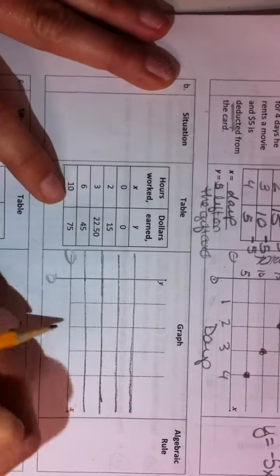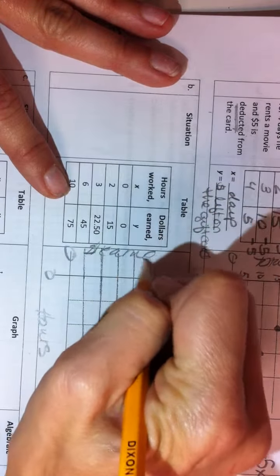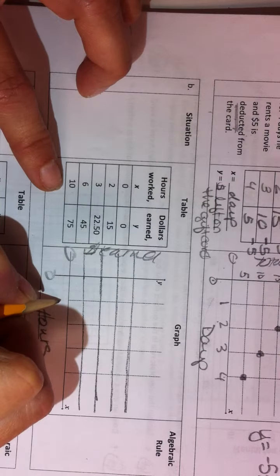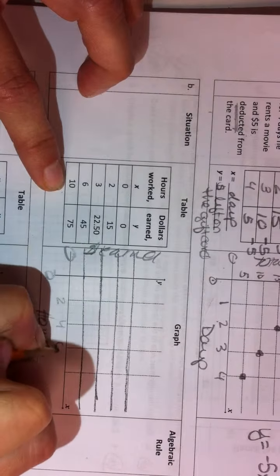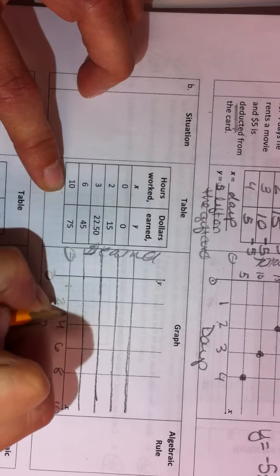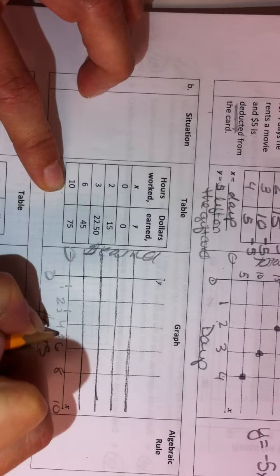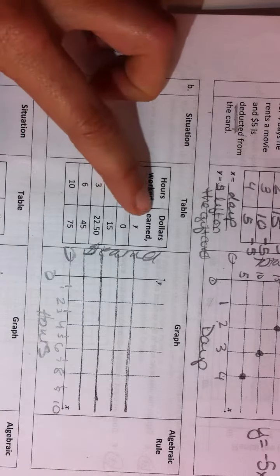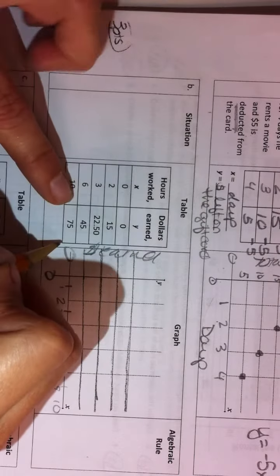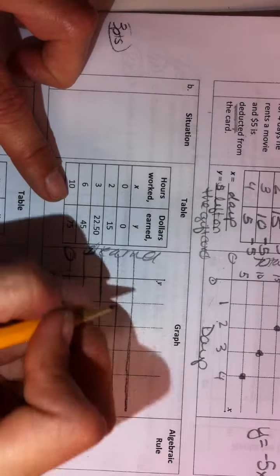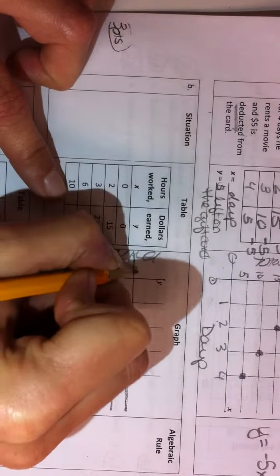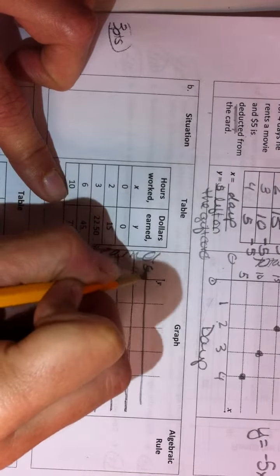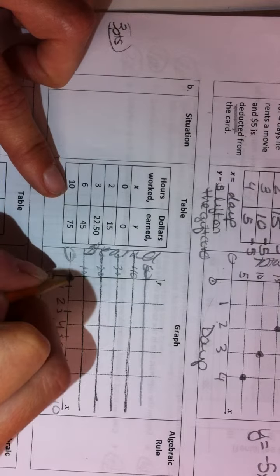So let's try graphing it first. My input variable of hours goes down here. My dollars earned goes here. When my hours are, let's see, I've got to get to 10. So let's do 2, 4, 6, 8, and 10. So 1 would be right here, 3, 1, 3, 5, 7, 9. Now I've got to get up to almost 75. So let's just do 10s and see what comes out. 10, 20, 30, 40, and we can make one more, 50.